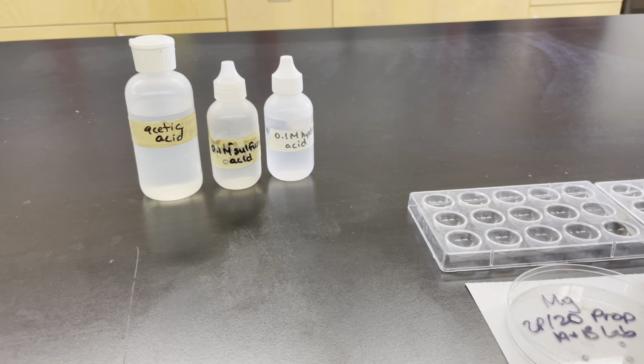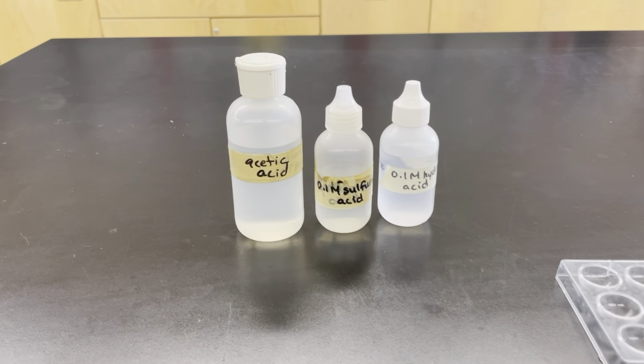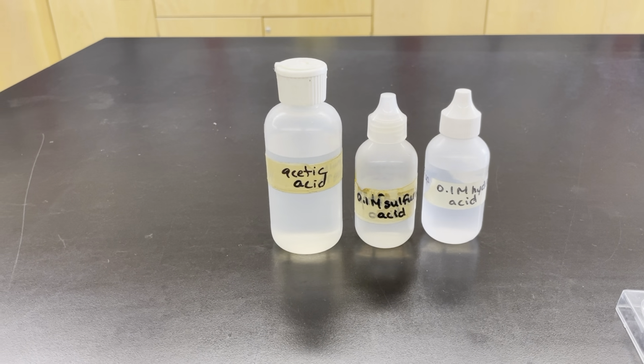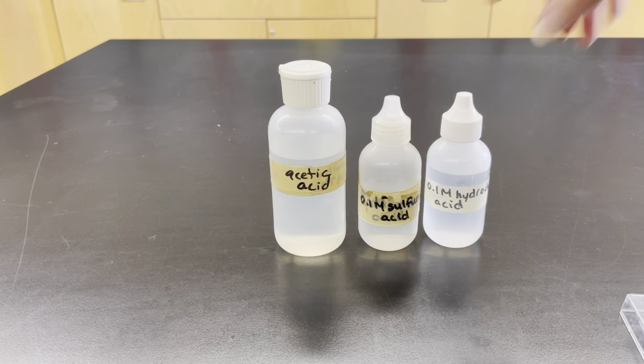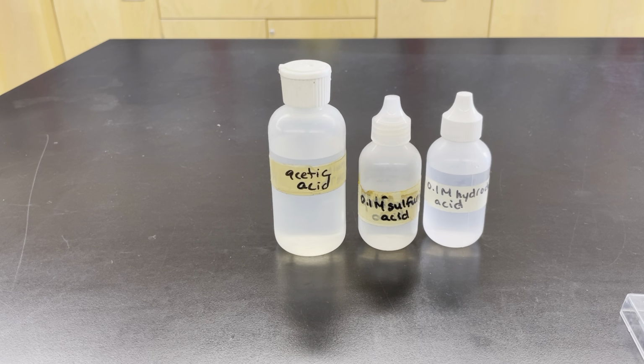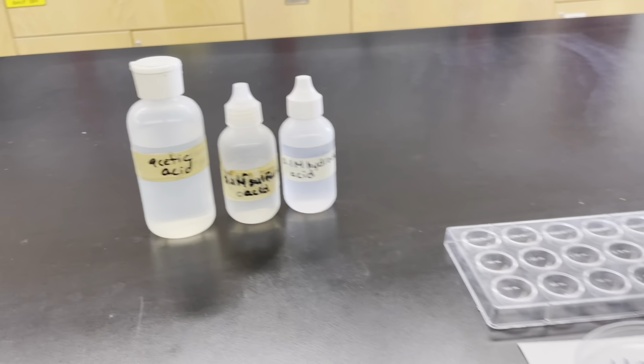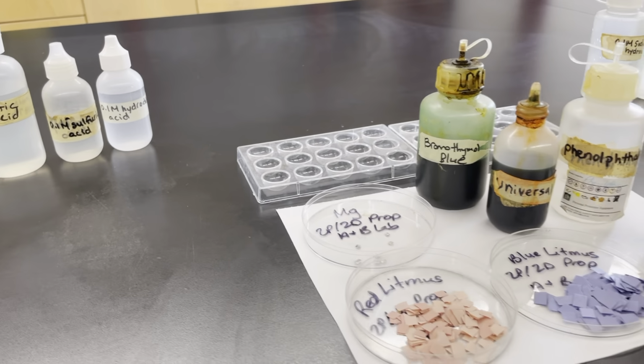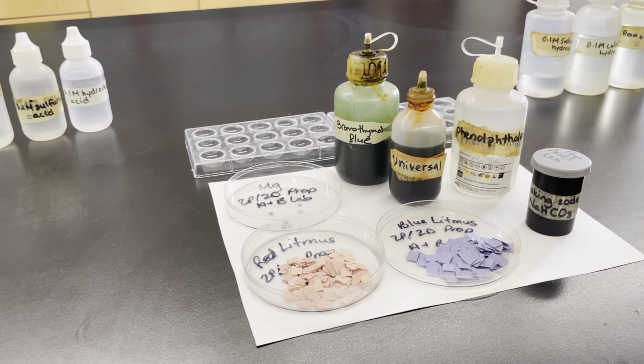We're going to do the properties of acids lab. We want to see what's the same about different acids, to see if there are any common properties. The three acids we're going to use today are hydrochloric acid, sulfuric acid, and acetic acid. We're going to test them with 7 different substances to see how these actually react.